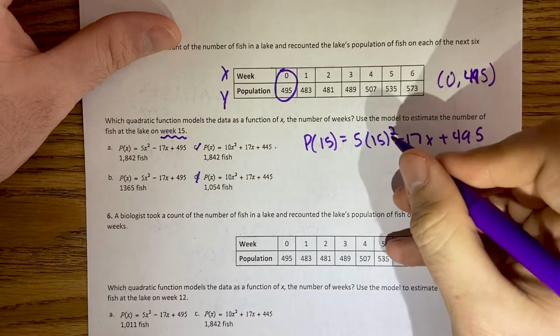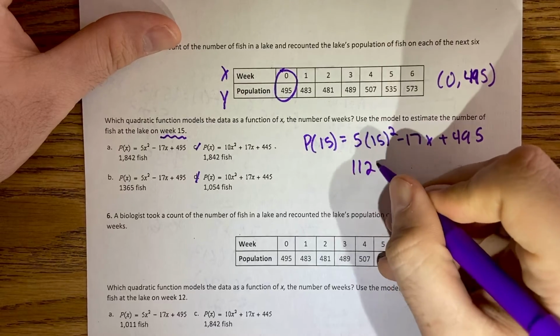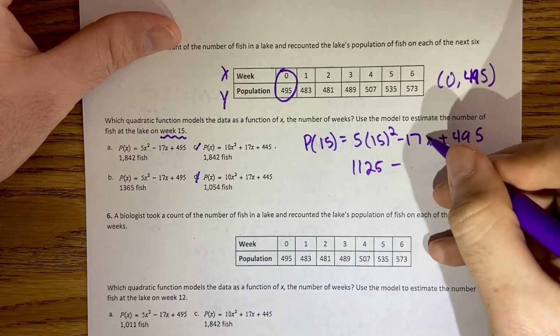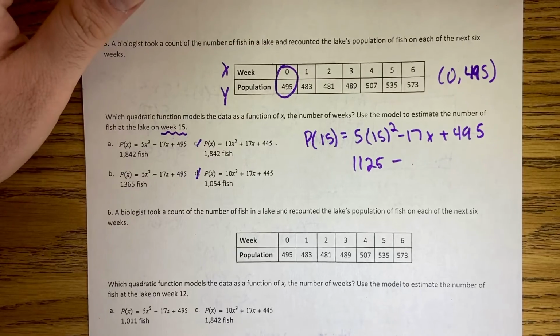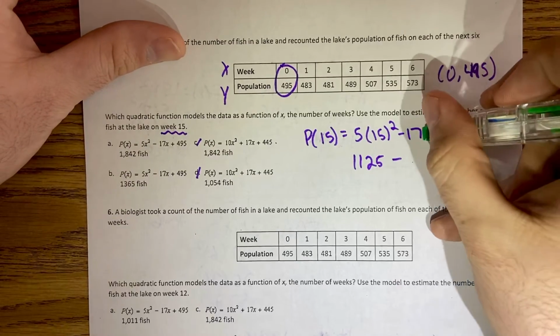If you type this all in your calculator, you'll get 15 squared times 5 is 1125 minus, oh, that should not have been an x. My bad, guys. No one told me. Oh yeah, that's right. There's no one in here right now.